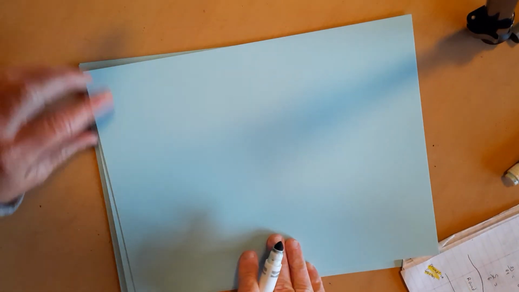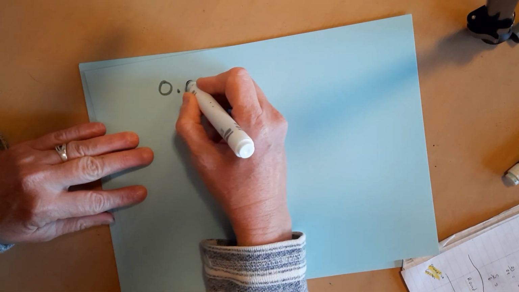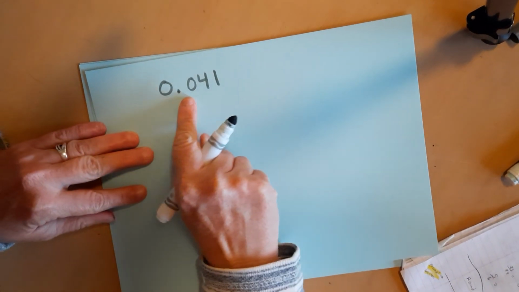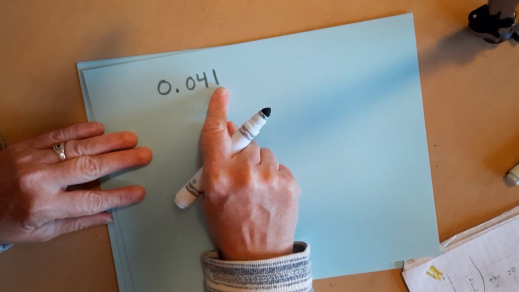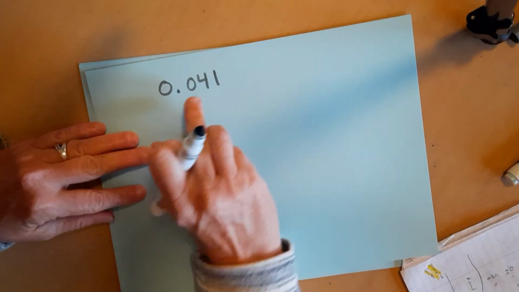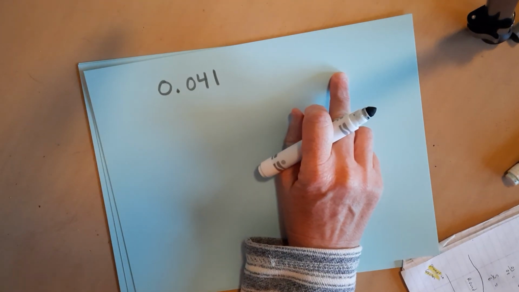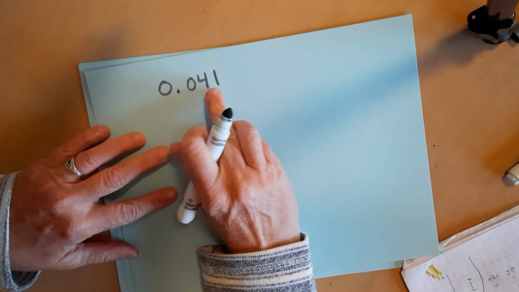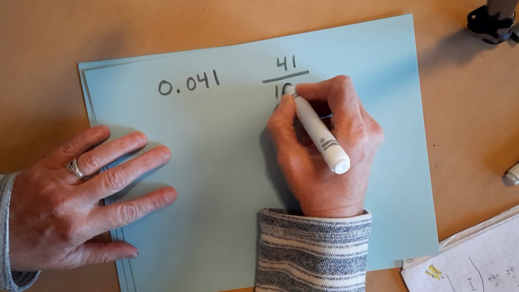The last part that I want to show you is that it sometimes will ask you to go the other way and change a decimal into a fraction, and that's actually easier. If they want you to change this decimal, which is 41 thousandths, into a fraction, it's actually easier. All you have to do is keep in mind what this means. This means 41 thousandths. So you would write it this way, 41 thousandths.